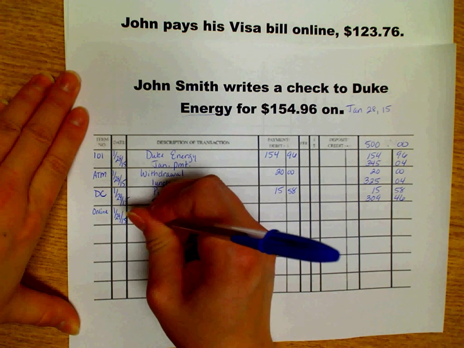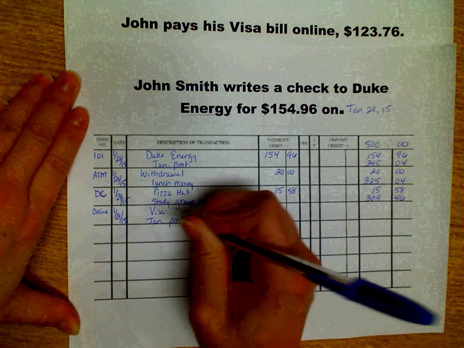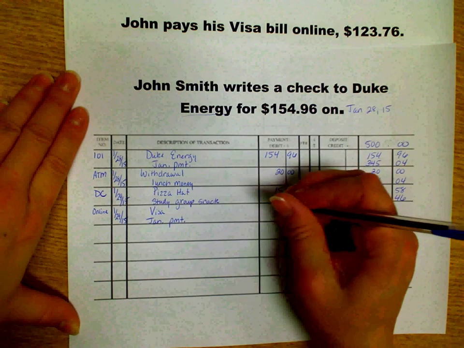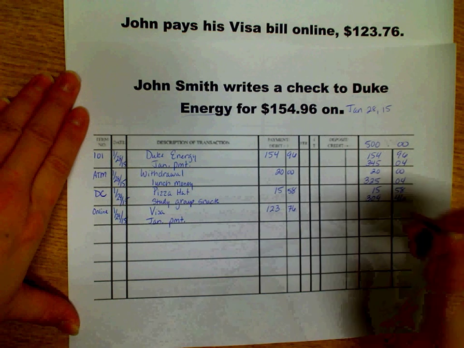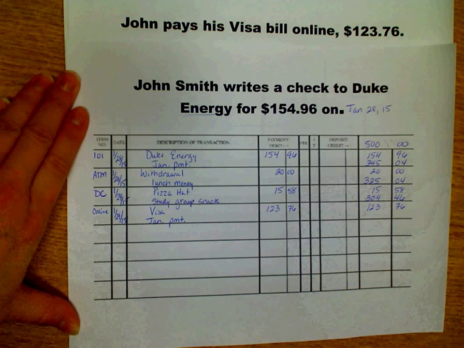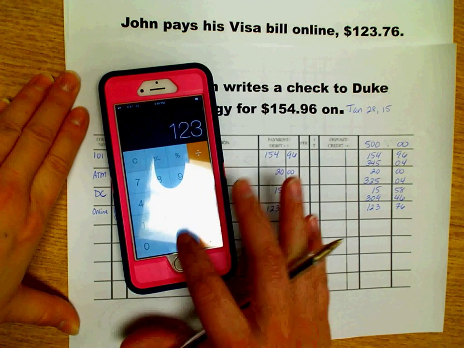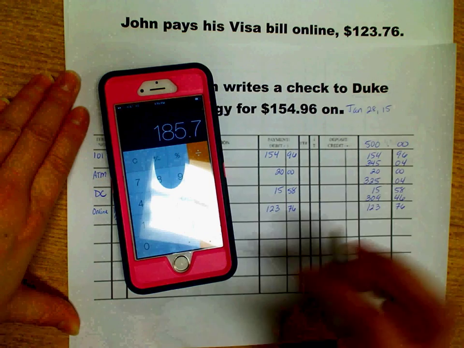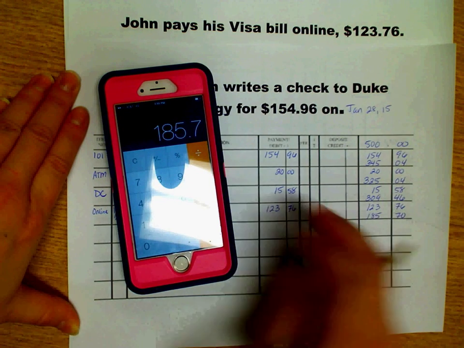And let's say it's his January payment. And he has to pay $123.76. Bring that over here, $123.76. And we subtract that. $185.70 is our ending balance.